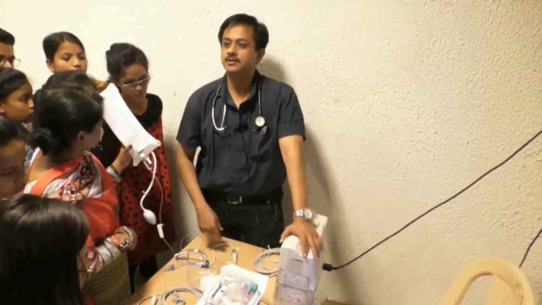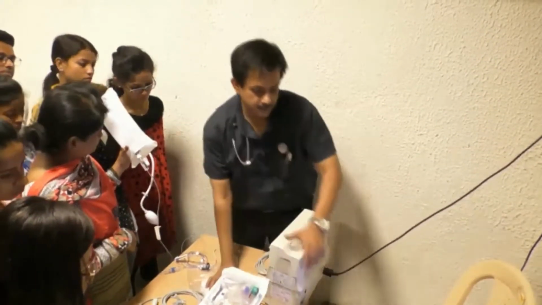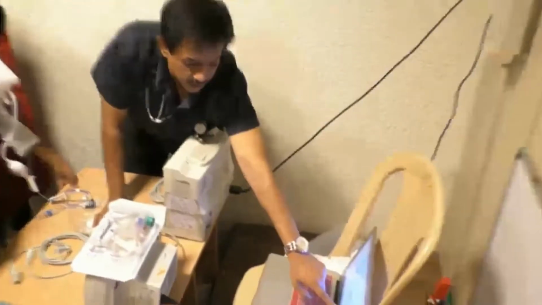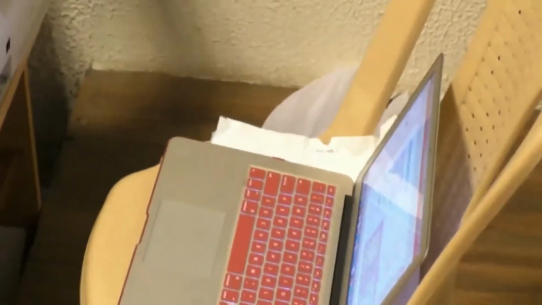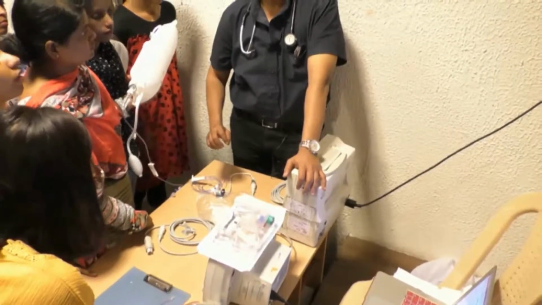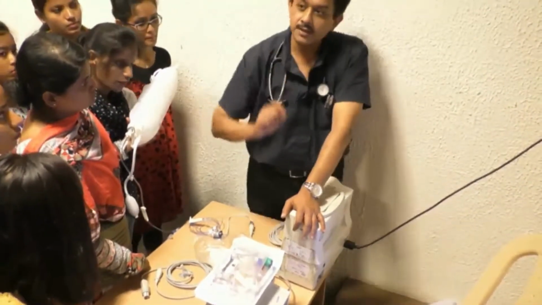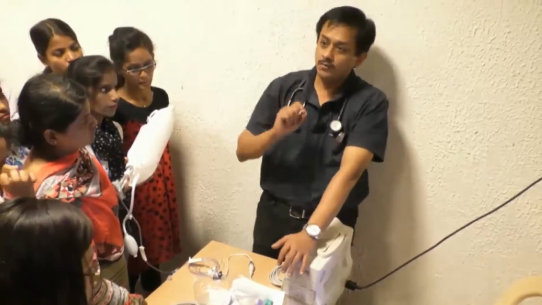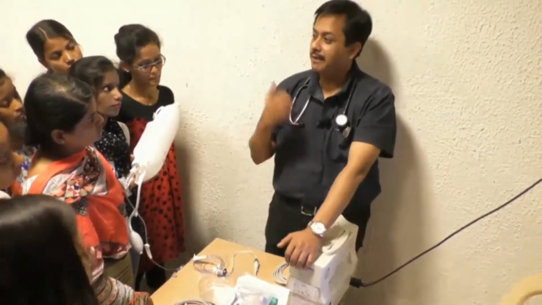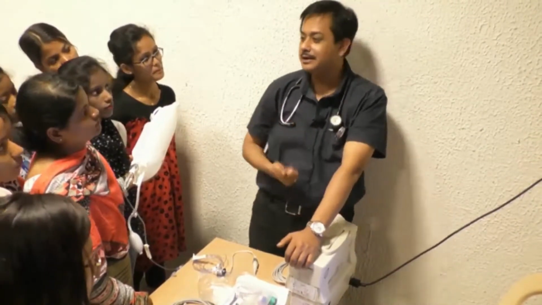This is an underdamped tracing. What happens is there will be more than 2 oscillations before it returns to the baseline. When can it happen? If the tubing is too stiff, if there is hypothermia, or tachycardia or dysrhythmia, this can happen. In that case, the systolic pressure will be more, but the important thing is the mean arterial pressure will remain unaffected.